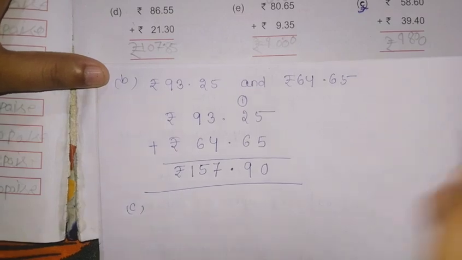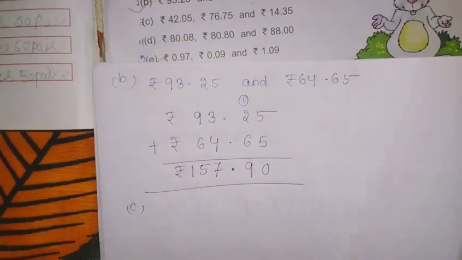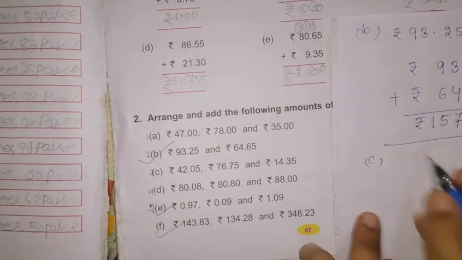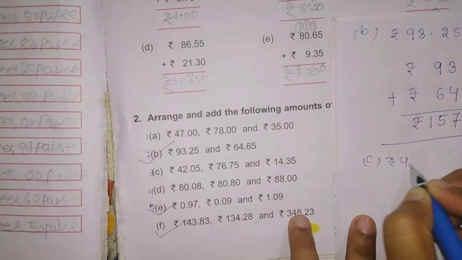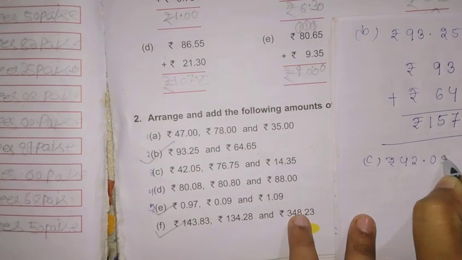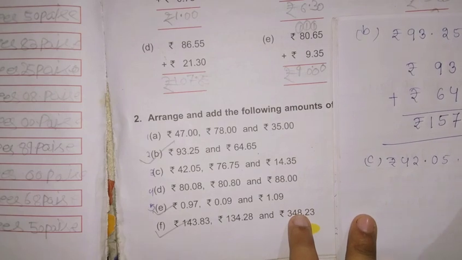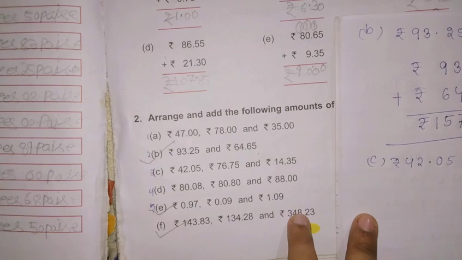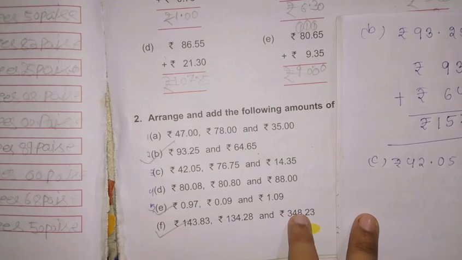Then next. 42 rupees 05 paise. Then 76 rupees 75 paise and 14 rupees 35 paise.